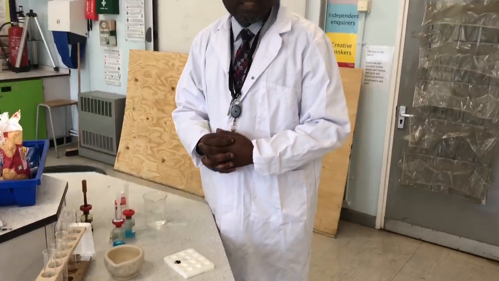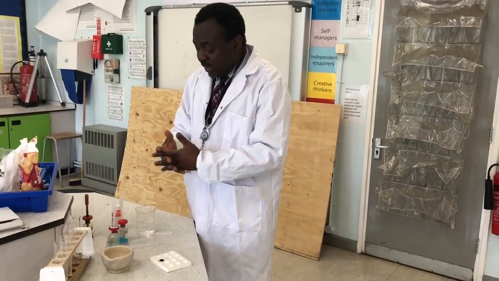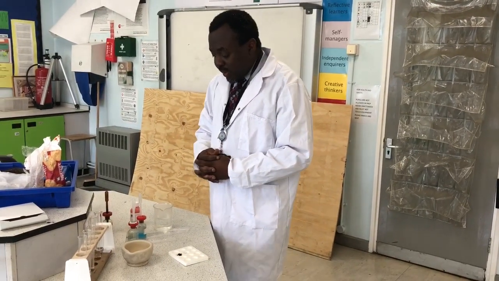So that is a test for starch. It's quite simple. It's a straightforward test. You add iodine to it. If starch is present, it's going to go black. Now let's go on to the second test.